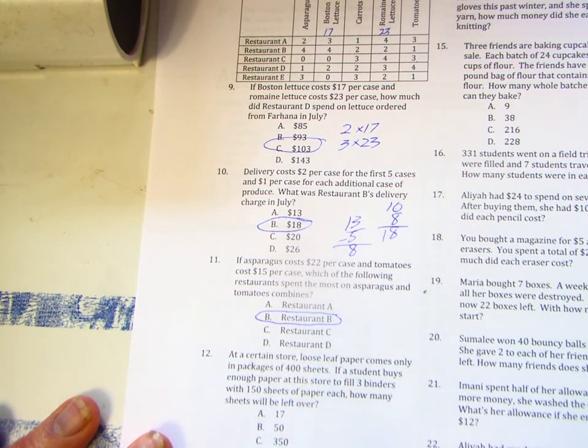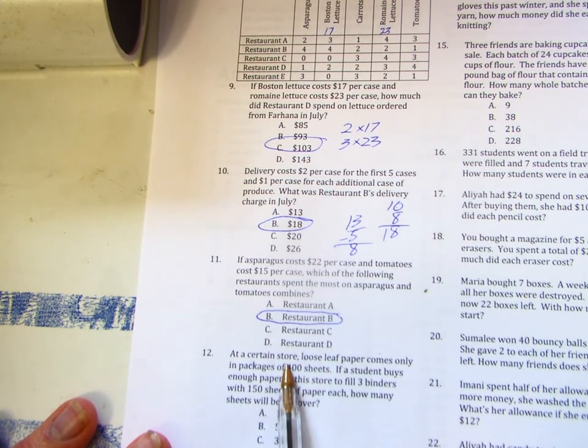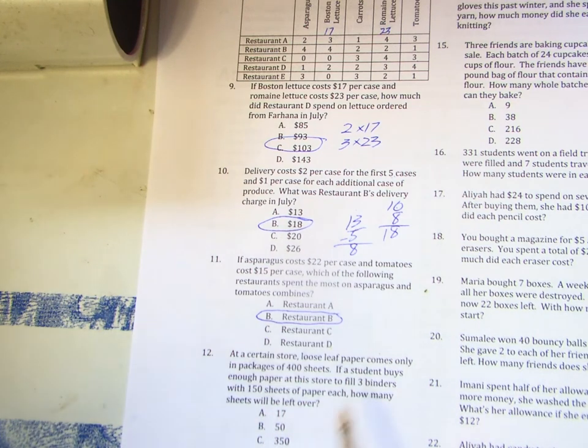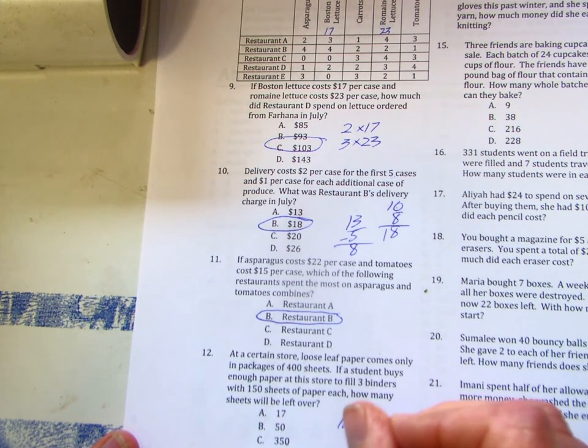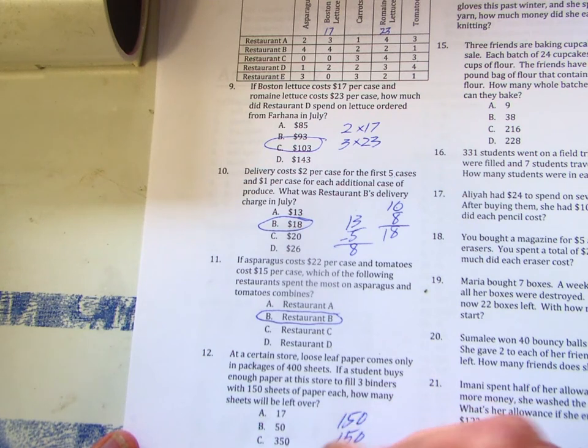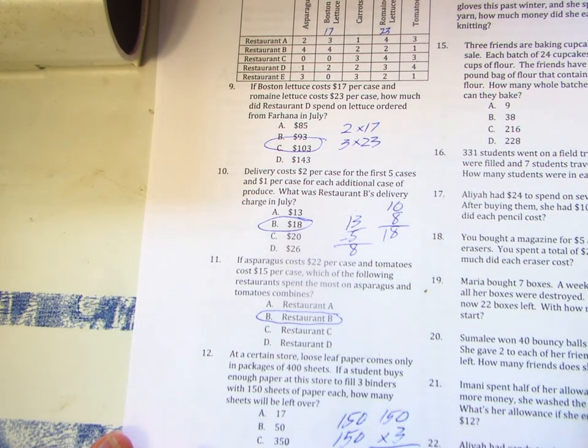Okay, anyway, moving on. At a certain store, loose leaf paper comes only in packages of 400 sheets. If a student buys enough paper at the store to fill 3 binders with 150 sheets of paper in each, how many sheets will be left over? So he or she wants to fill 3 binders, 150 sheets in each one. So that's 150 and 150 and 150, or you could do 3 times 150. I'll do the multiplying.